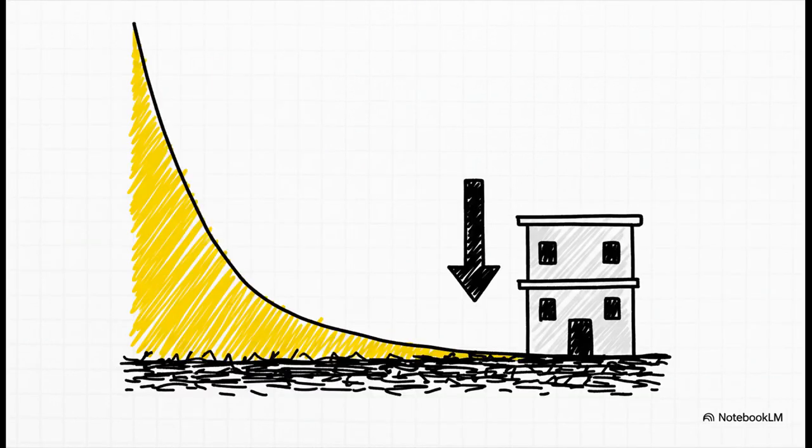So let's take a walk along this curve. We'll start all the way on the left. This is where you find your short, stout buildings, like a two-story concrete structure. They have a super fast wobble, a very short period. And because they're so rigid, they pretty much just move with the ground. The main thing they feel is just the raw acceleration of the earth shaking beneath them. They're basically just along for the ride.